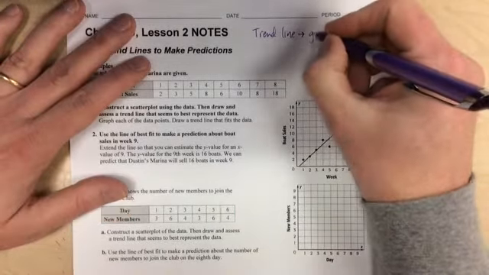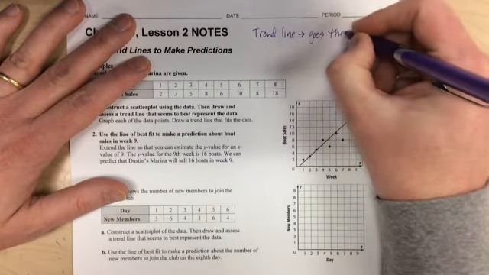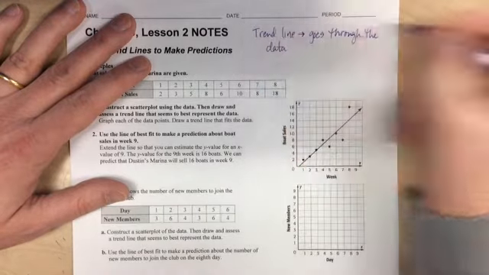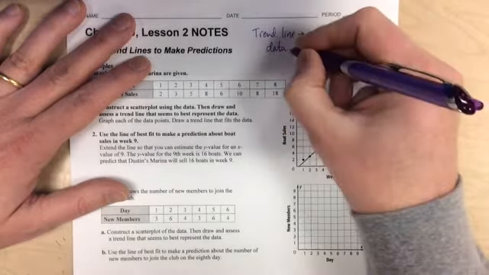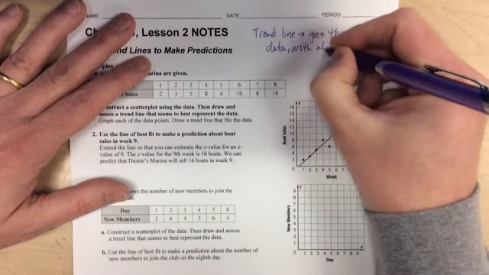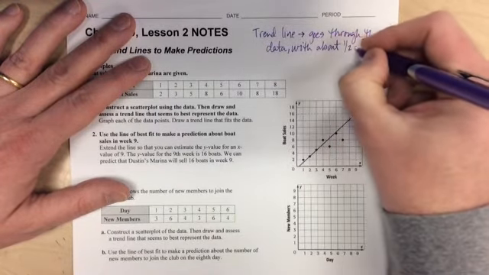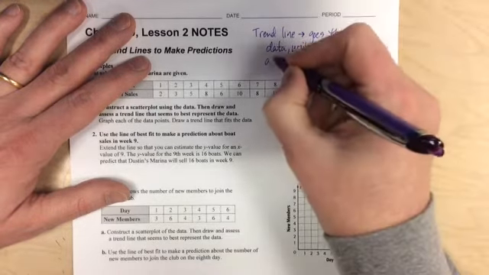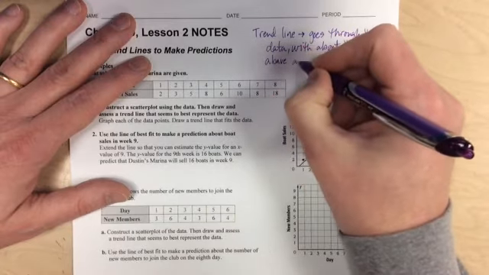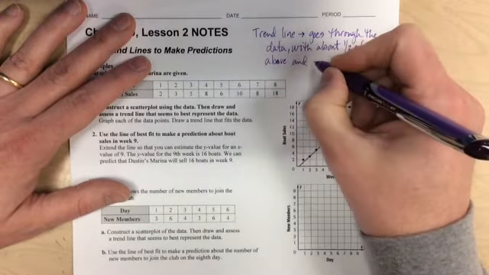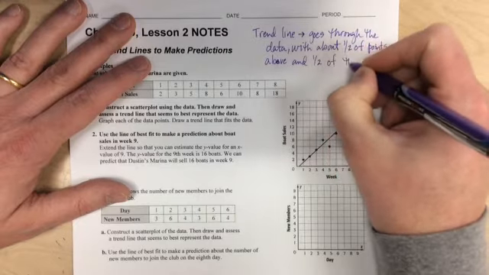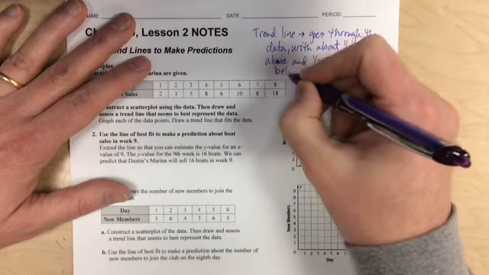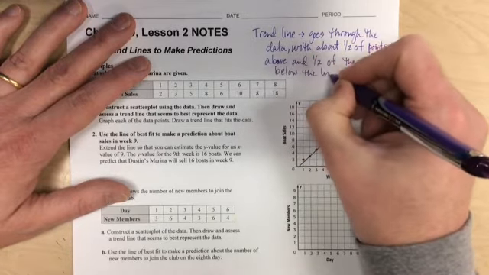Trend line goes through the data with about half of the points above, and half of the points below the line.